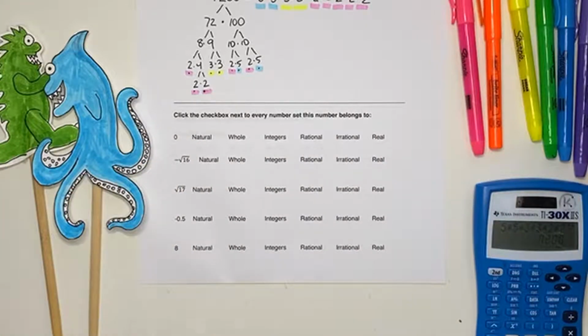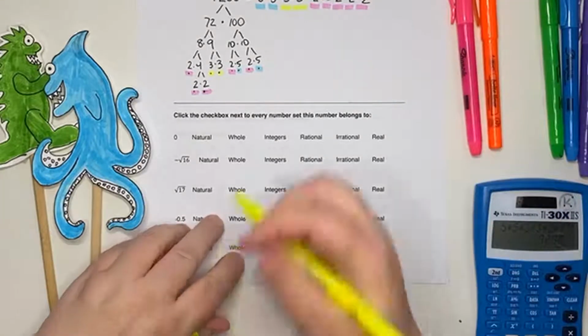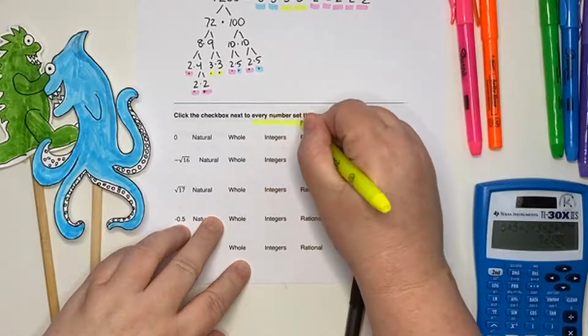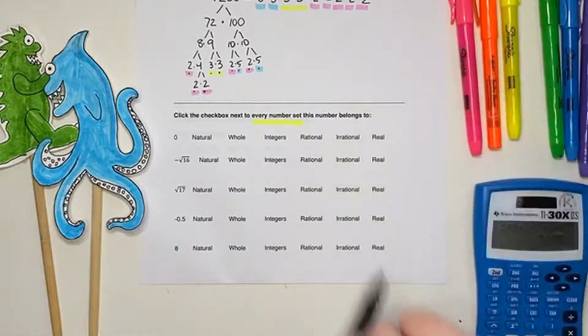Let's look through them. Okay, so you're supposed to click the checkbox. I'm just going to circle because we're not doing this online. And next to every number set, this number belongs to. So it's not just one of them. It's going to be likely more than one for all of them, or most of them.